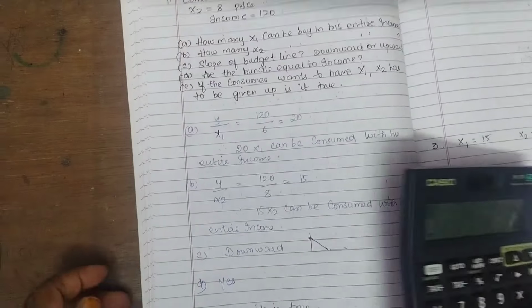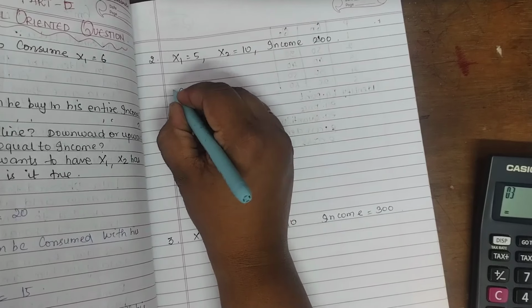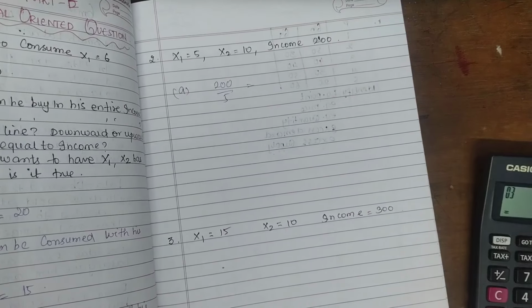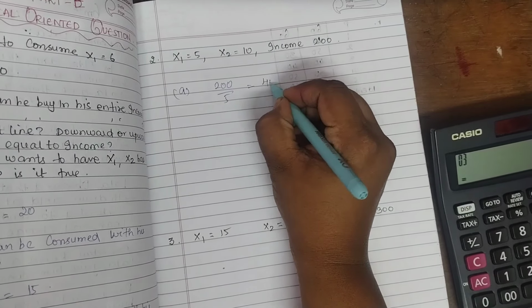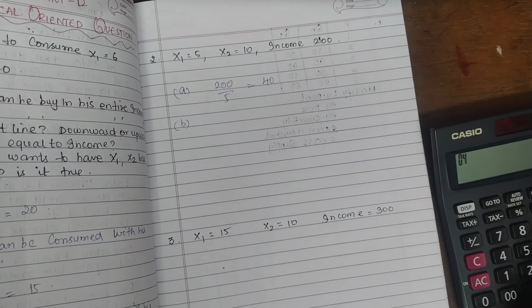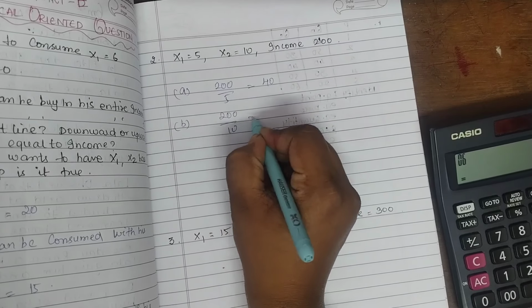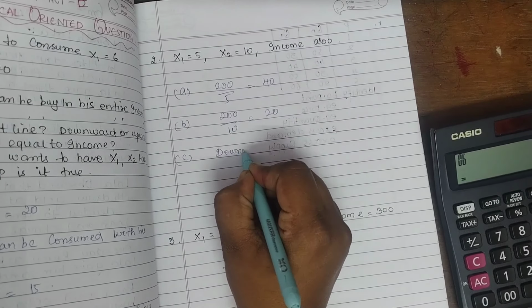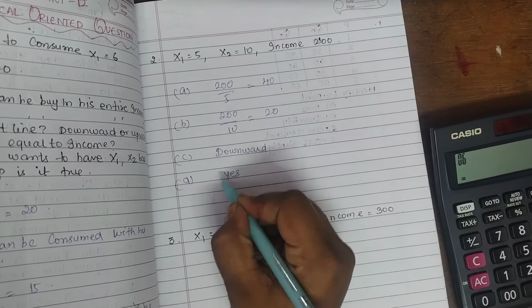The same method we will follow for the next question. So A1, income 200 divided by 5. So what is the answer? 200 divided by 5, 40. B1, 200 divided by 10, which is 20. C1, downward. D1, yes.